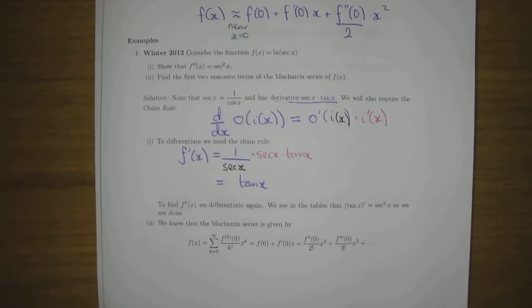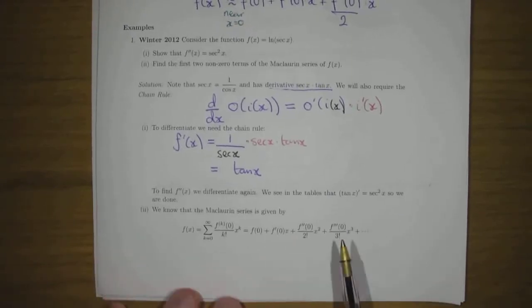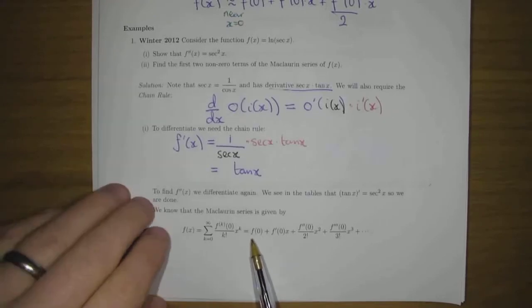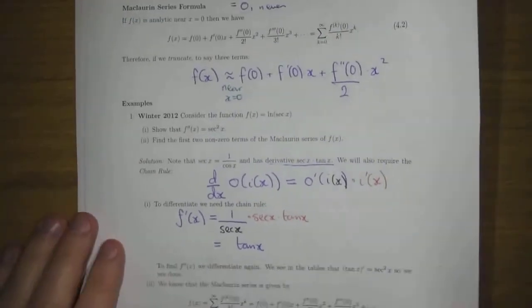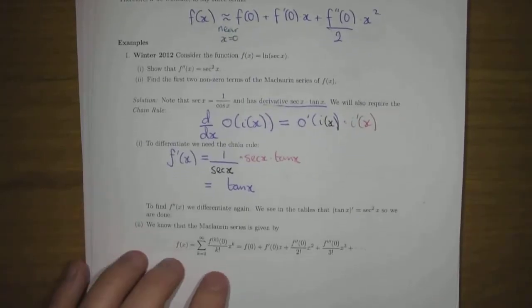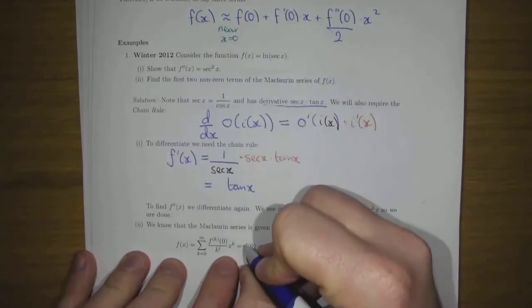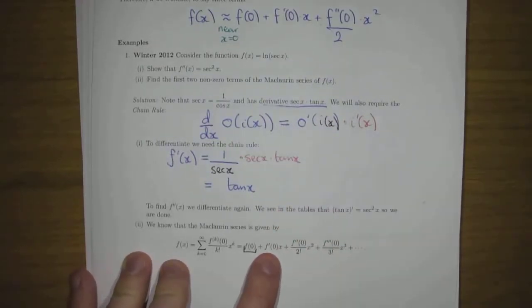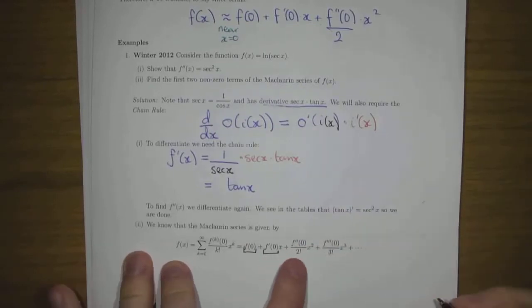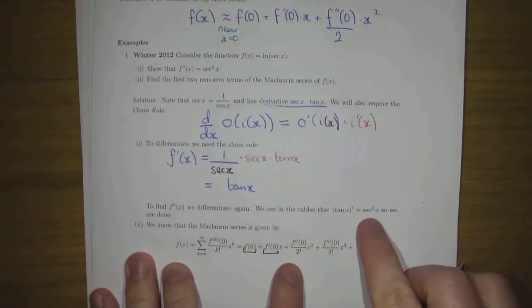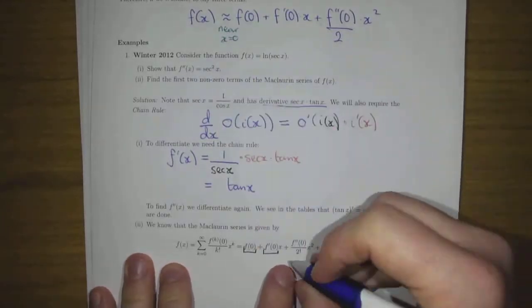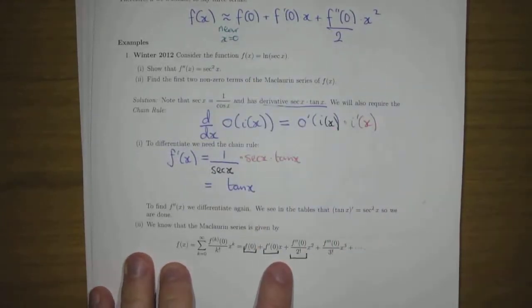Okay, so next thing is find the first two non-zero terms of the Maclaurin series of f of x. So this is our formula that we use, and that pattern keeps on going. So we're going to calculate these numbers, f of 0, f dashed of 0, etc. So we're going to calculate these first three numbers. The value of the function log of sec of x at 0, the value of the derivative at 0, that's tan evaluated at 0, and also we're going to calculate the second derivative, which is sec squared, evaluate that at 0, and then divide it by 2. Okay, so let's calculate those on the next page.